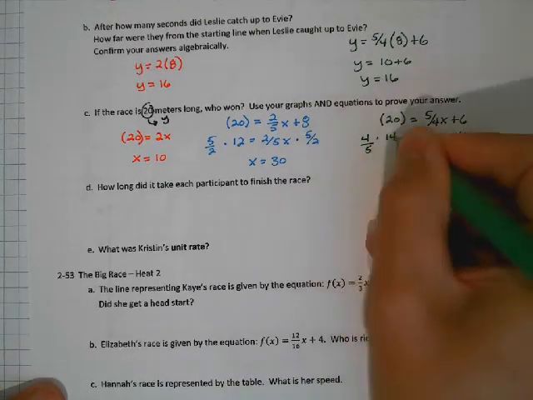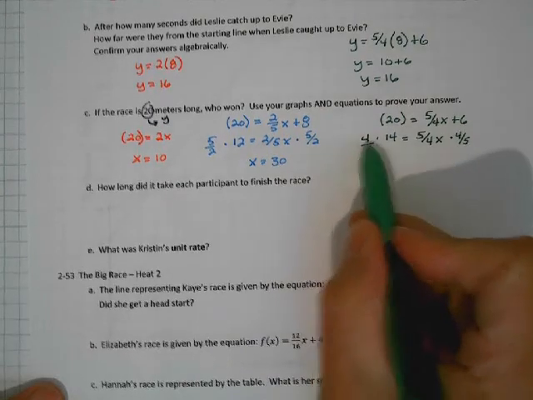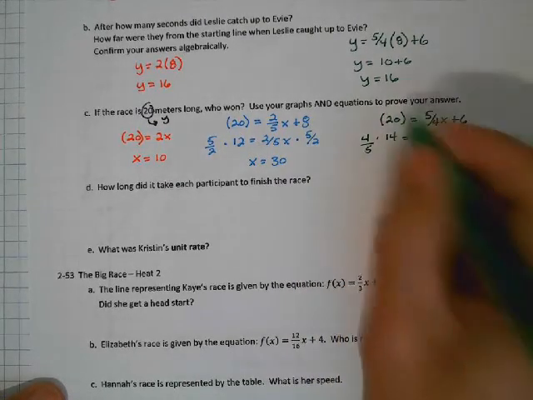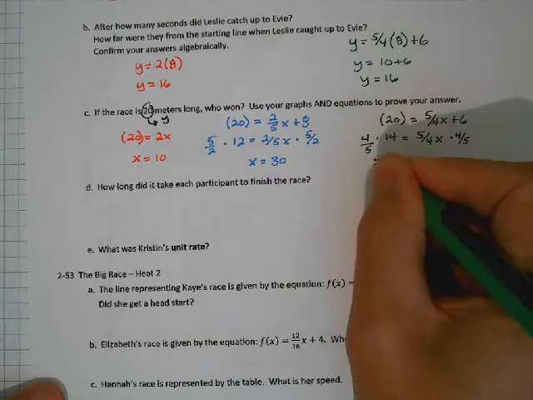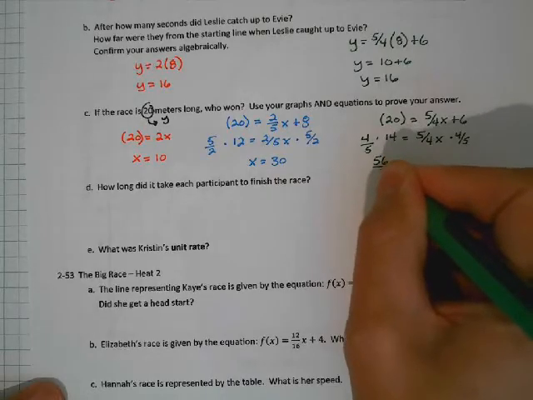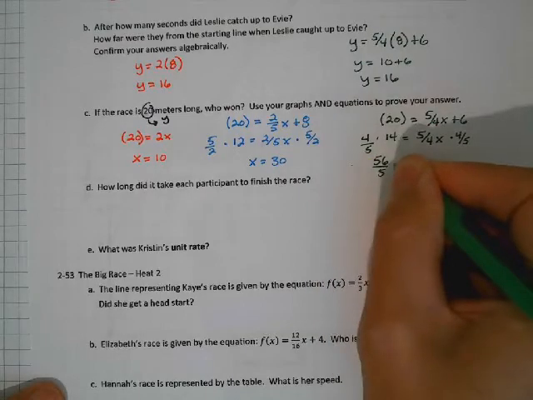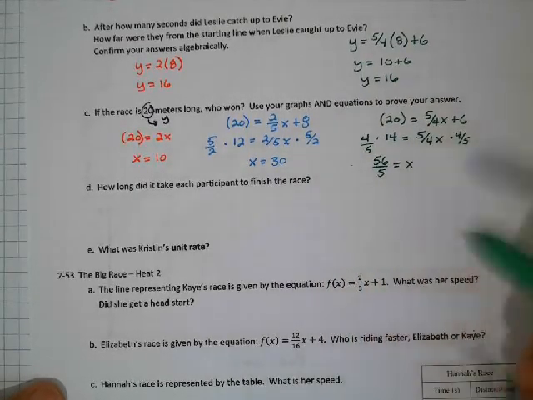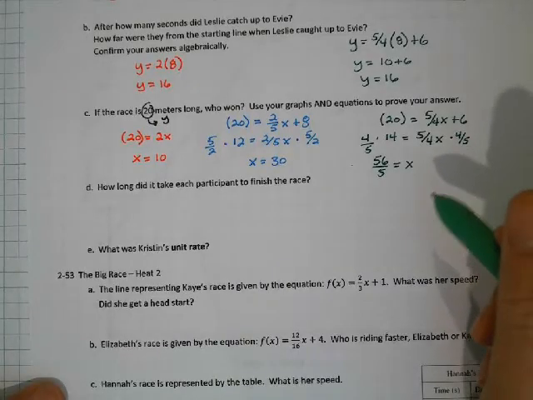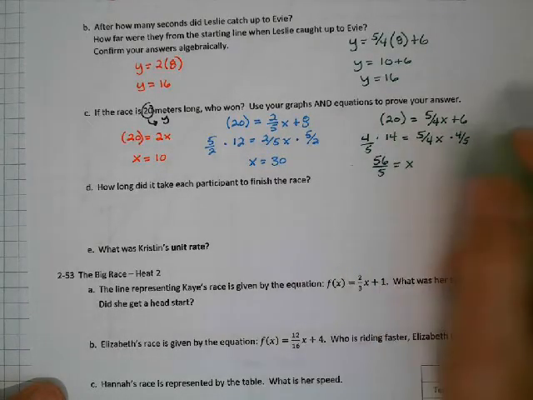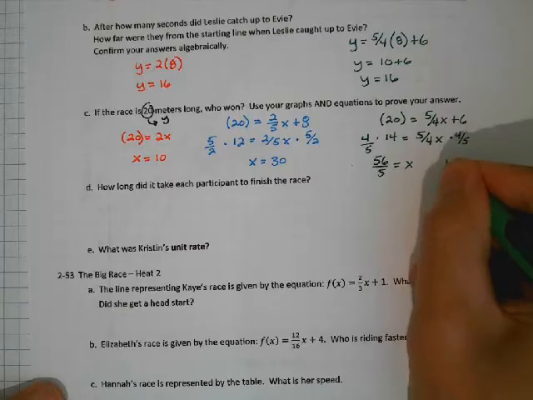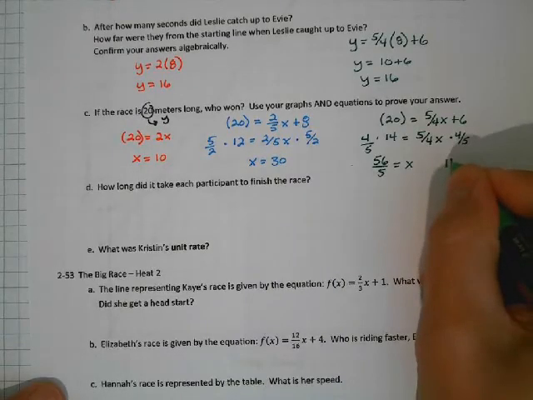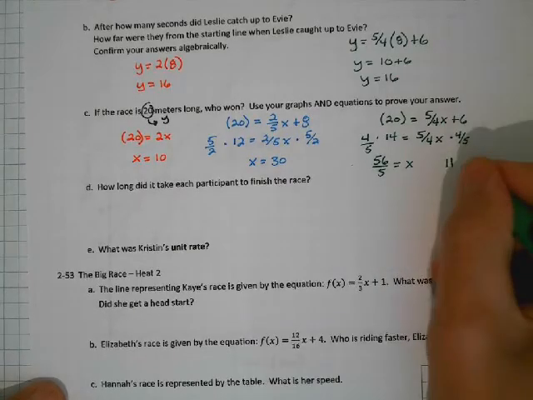5 does not go into 14, so I'm just going to do 4 times 14. Let's see, 28 and 56. So that's 56 over 5. So 56 over 5 seconds. Well, that doesn't really make a lot of sense, so let's turn that into a decimal. 5 goes into 5 once, and 5 goes into 6 once with 1 left over, so 0.2.